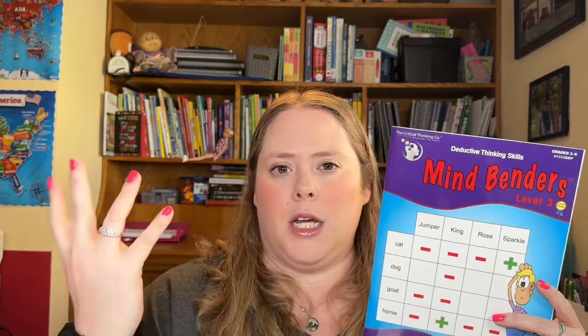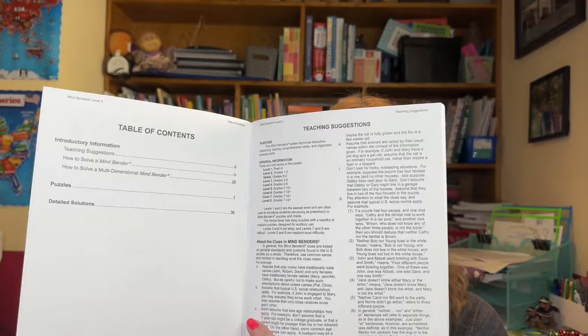So we will be utilizing this as well, and I might pair it along on the days that we do this, but she was doing this independently as kind of like her what we would call homework. It's a mind bender, but it was something that she enjoyed doing. So mind benders, this is level 3. It does have teaching suggestions and stuff in the front, and then it dives right in on how to solve.